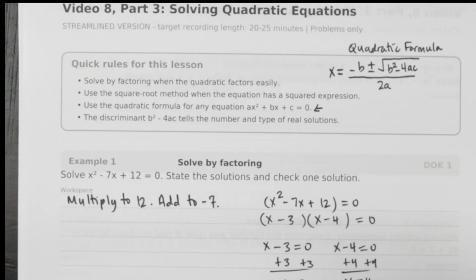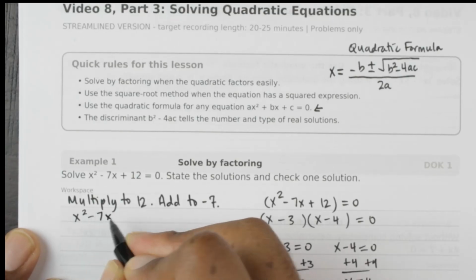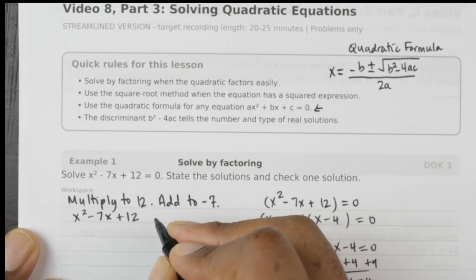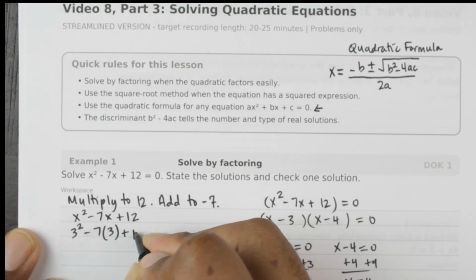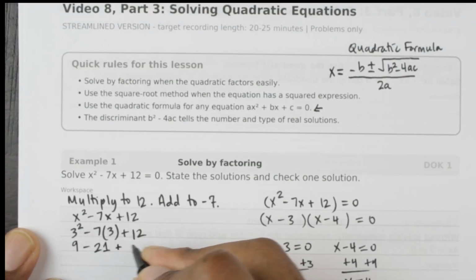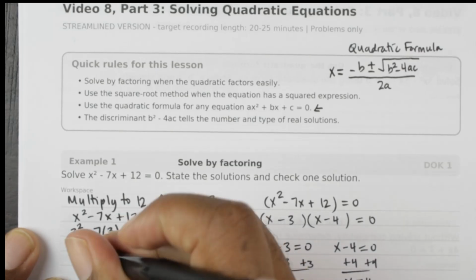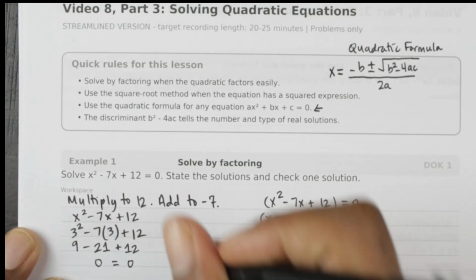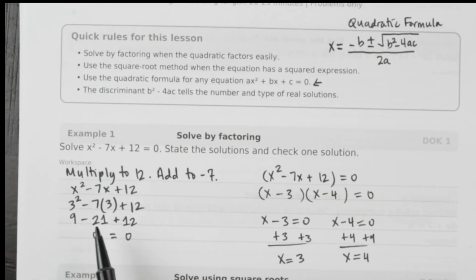Now, let's check one of the solutions. So let's check 3, for example. When we substitute 3 into the equation, we have x squared minus 7x plus 12, and we substitute 3 in there. 3 squared minus 7 times 3 plus 12. This is 9 minus 21 plus 12, which equals 0. Notice 0 equals 0. Since the result is 0, 3 checks out.